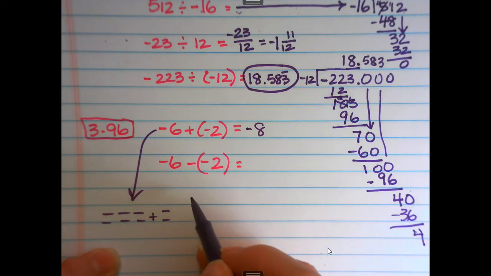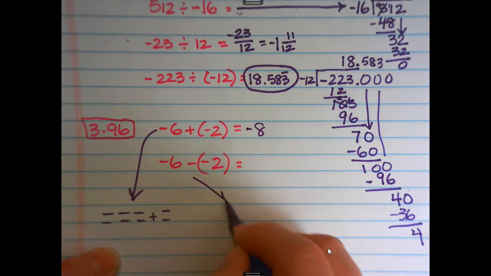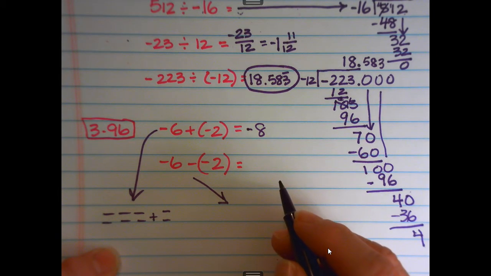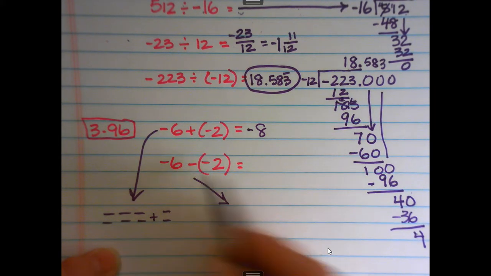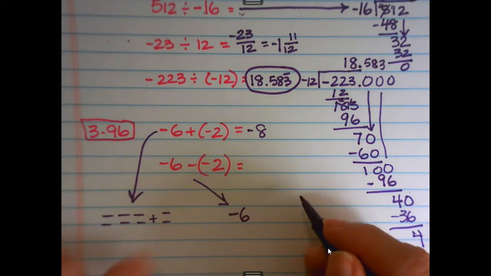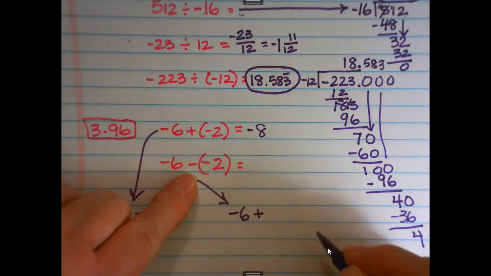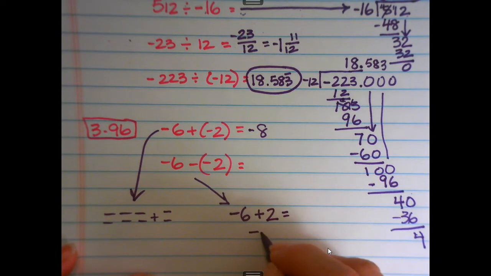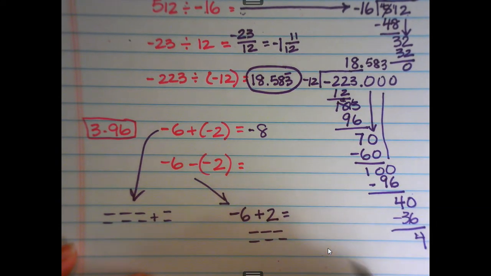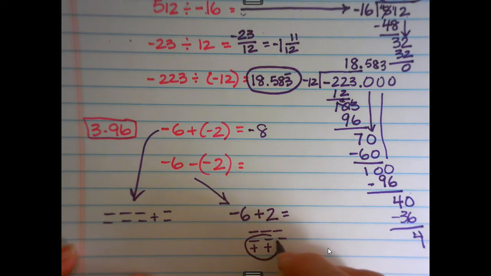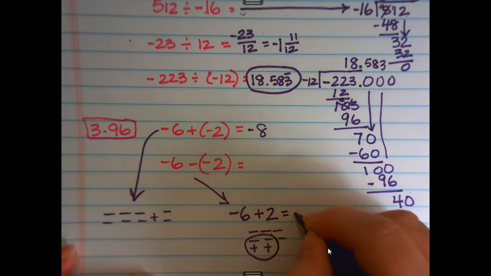This one here, I told you about a little strategy that we use when we're subtracting integers, and that's we keep the first number the same. We change subtract to add, and we change this to the opposite sign, so that would be 2. And negative 6, so we'd have 1, 2, 3, 4, 5, 6, plus 2. I end up with negative 4.